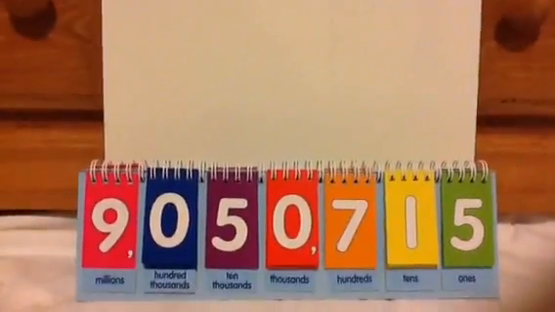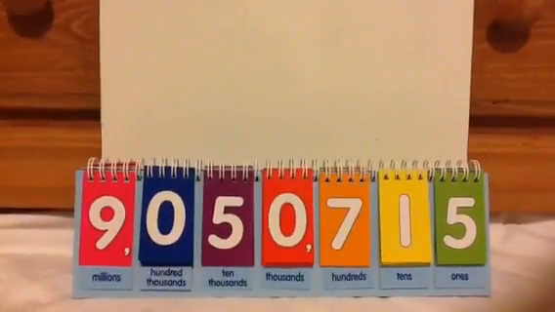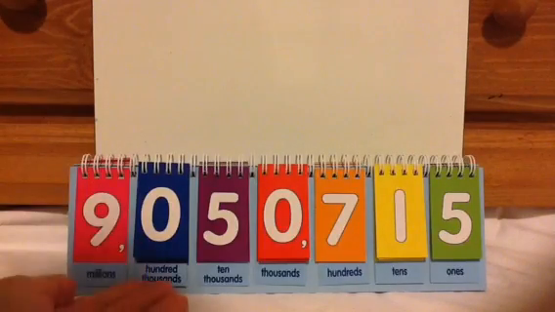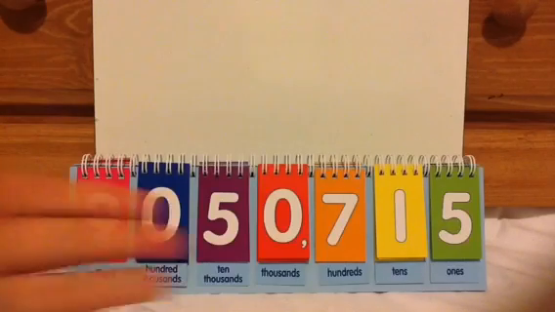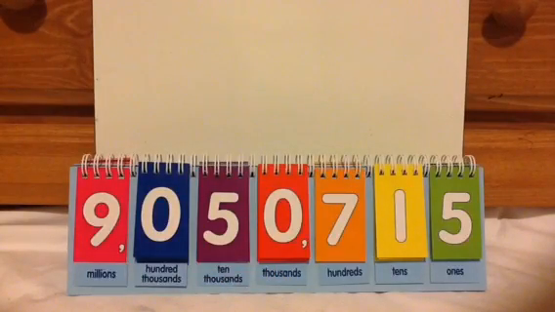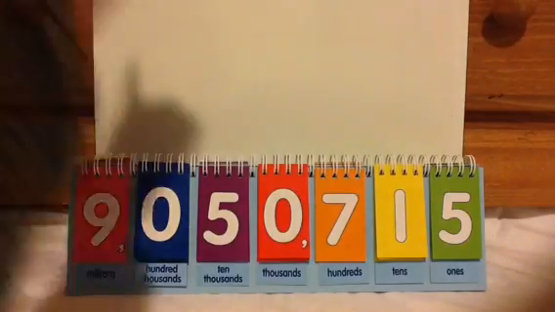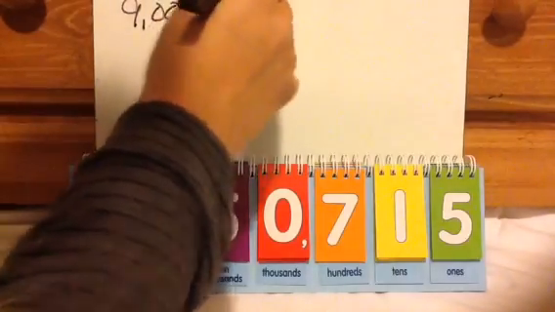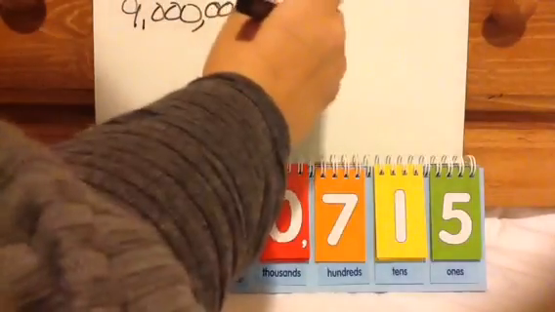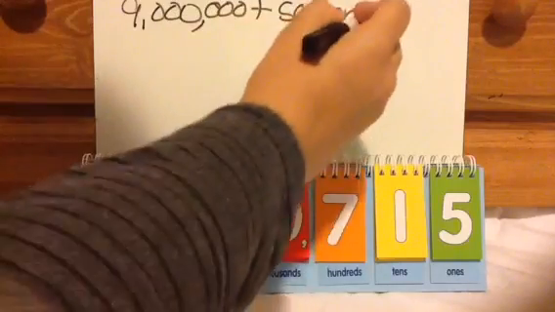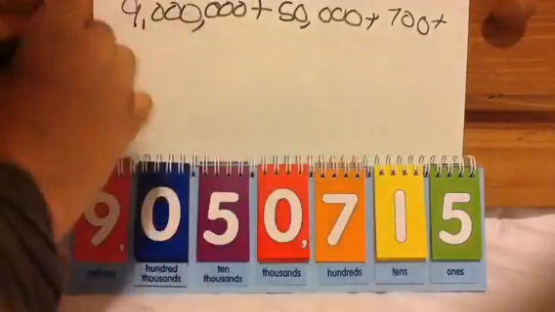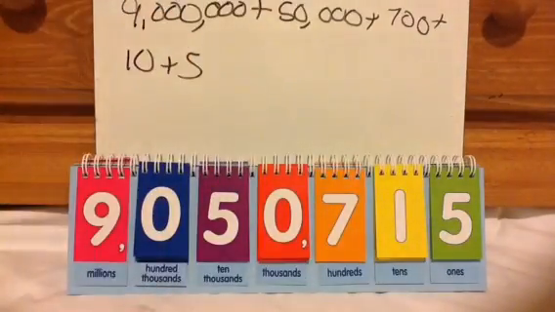Okay, let's look at this example. Notice that there are some zeros in here. You do not have to write 100,000 full of zeros or thousands full of zeros. You just skip it. So in this situation, I would write 9 million and I would skip that and just go straight to 50,000. Skip that, go straight to 700 plus 10 plus 5.